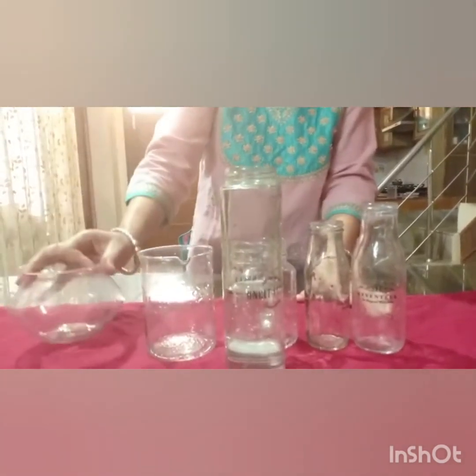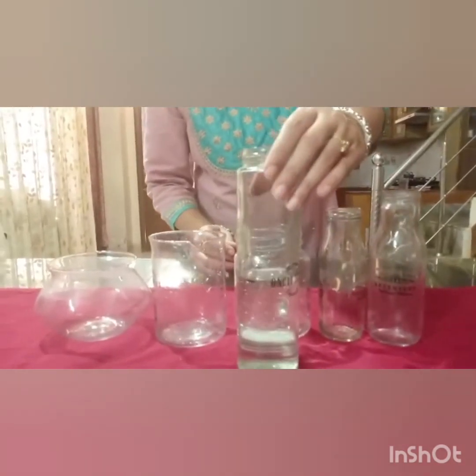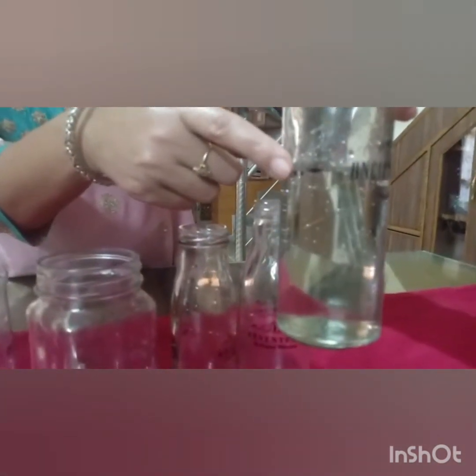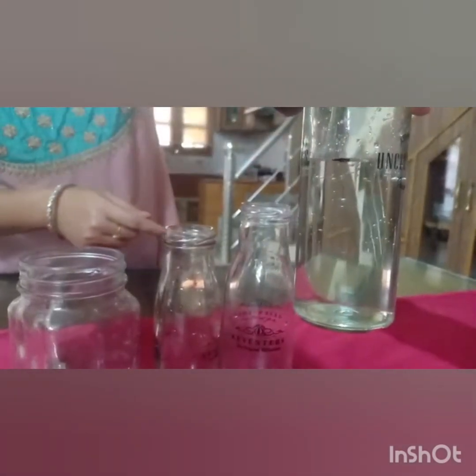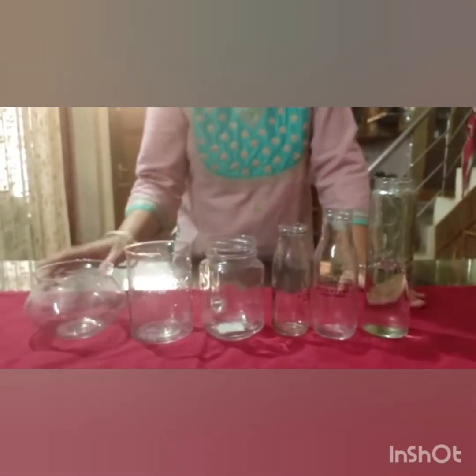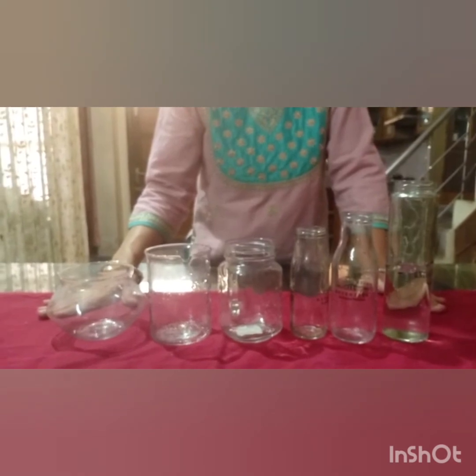There are a few drops of water which remain in the vessels, but still we expect that the final and initial volume of the liquid should be the same. See, it has reached the same black mark here. So this shows that the liquids have definite volume but indefinite shape. So this is the result of the experiment. Thank you.